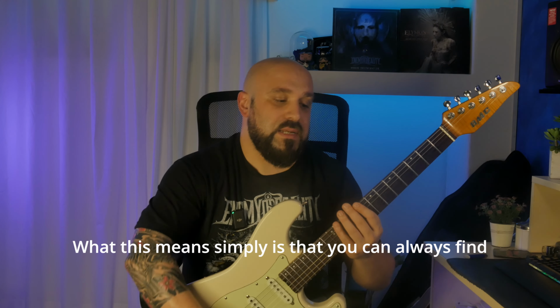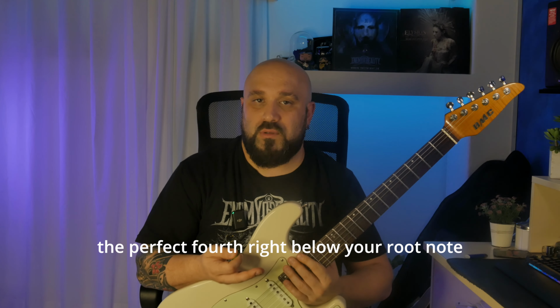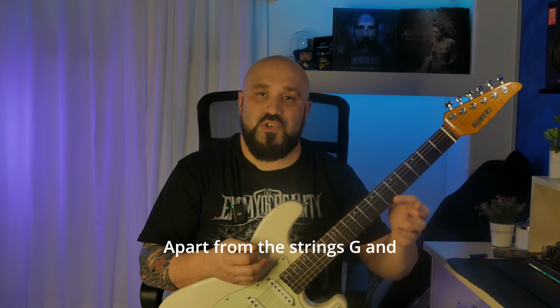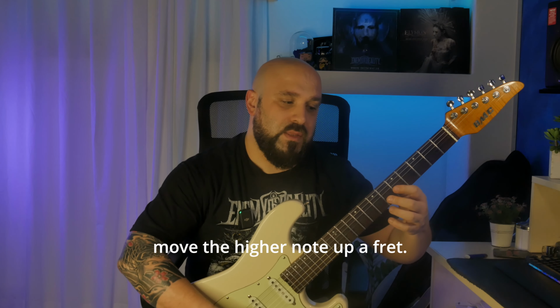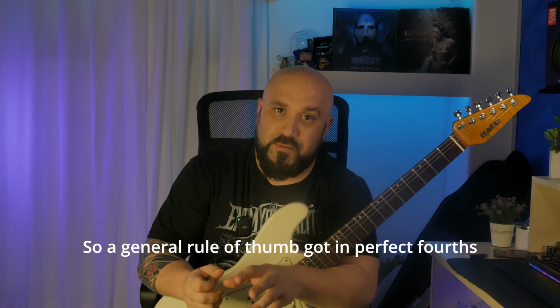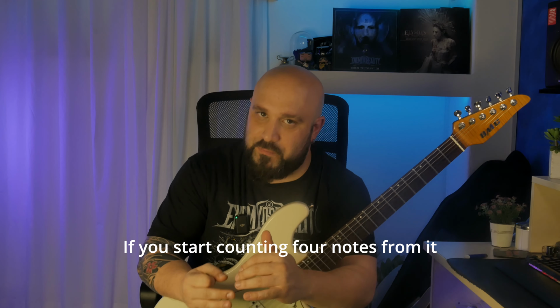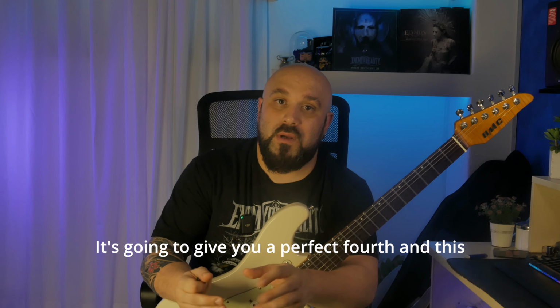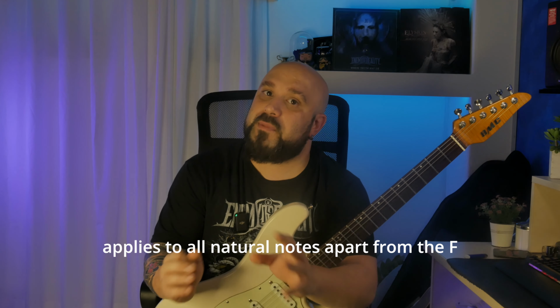What this means simply is that you can always find a perfect fourth right below your root note, apart from the strings G and B, where you have to move the higher note up a fret. So a general rule of thumb regarding perfect fourths would be to think that every natural note, if you start counting 4 notes from it, is going to give you a perfect fourth. And this applies to all natural notes apart from the F.